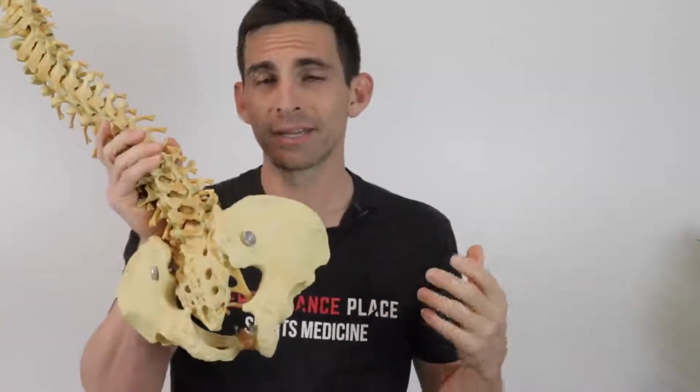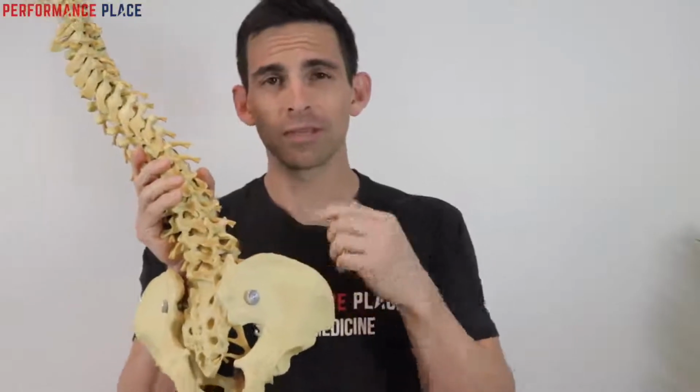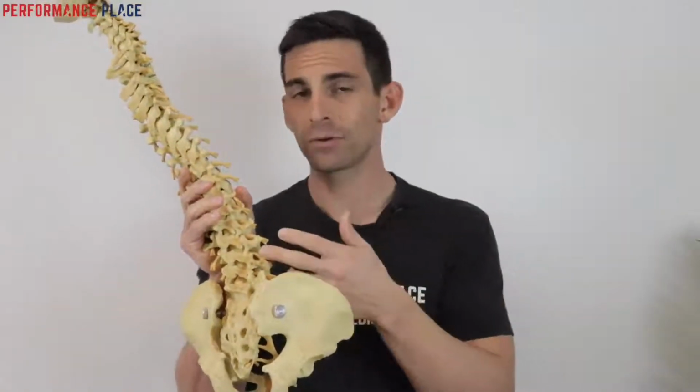Now, if numbness, tingling, or burning types of sensations are created, a lot of times this is not from the SI joint only. The SI joint might be a part of it. However, there's a nerve involvement. Typically, these types of presentations have a nerve-based aspect to it, but it doesn't mean the SI joint is not a driving factor to this.